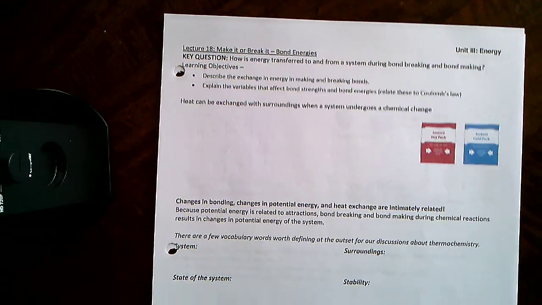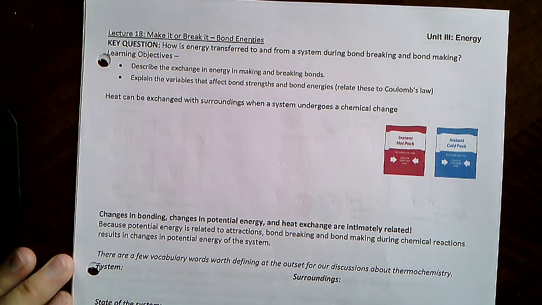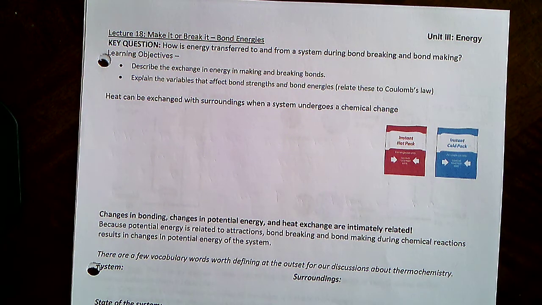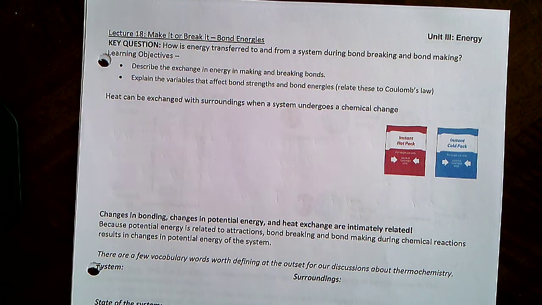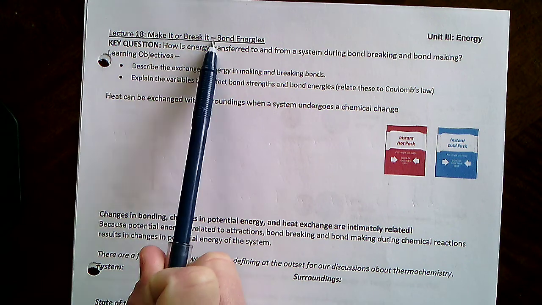Now we've gotten to the lecture notes that are posted on Canvas. So today we're going to be talking about this concept of stability and how it relates to bond energies. So ultimately we'll be thinking about the energy exchange when you make or break bonds.